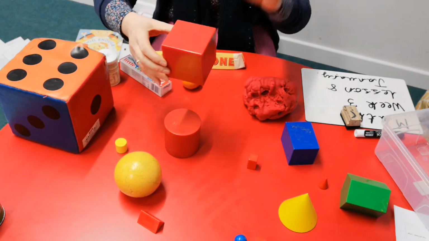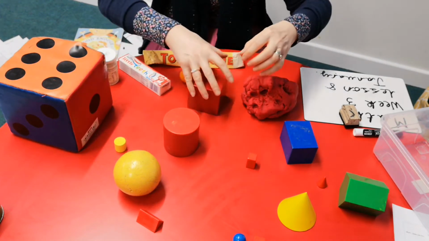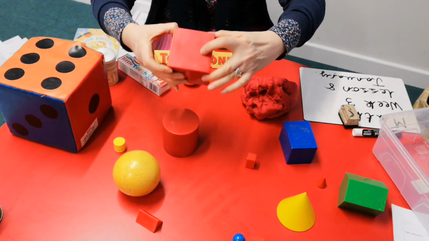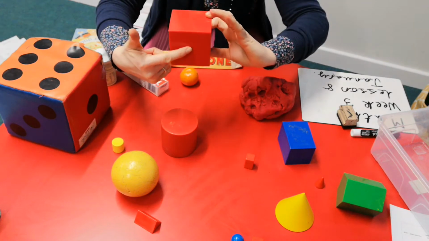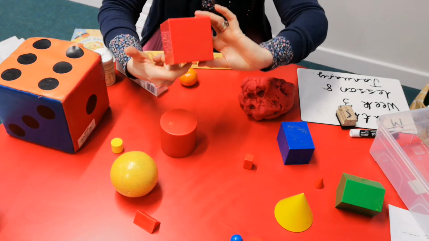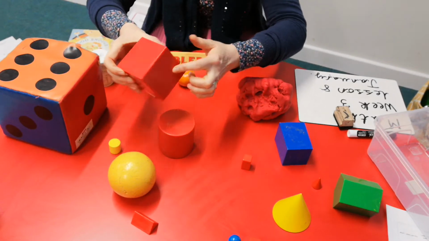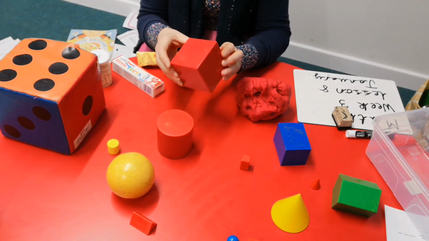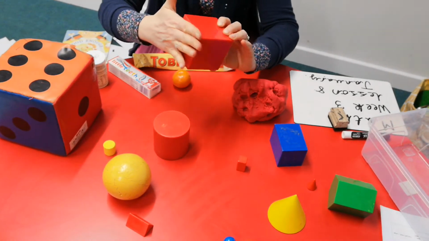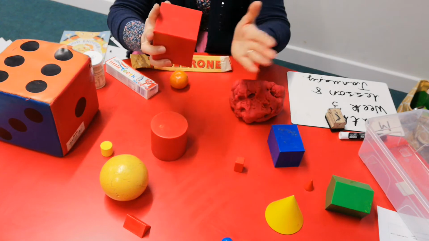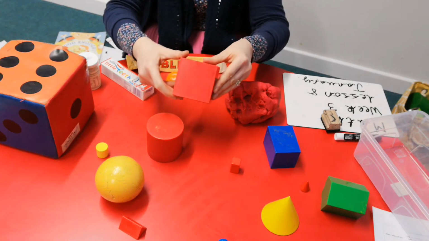This one has, let's count them. I'm going to put my finger on the one I've started on. 1, oops, hang on. 1, 2, 3, 4, and then 1 on each end, 5, and 6 square-shaped faces on my cube, okay? 6 square-shaped faces all around the middle and 1 on each end of my cube. So that is my cube with 6 square-shaped faces.